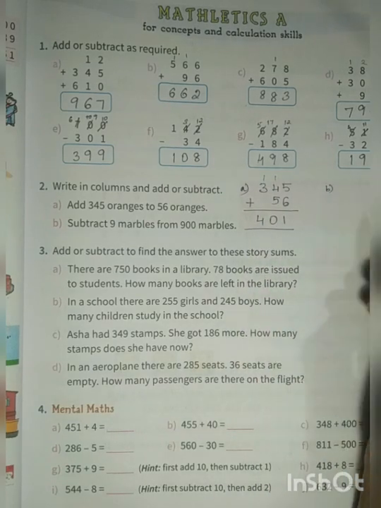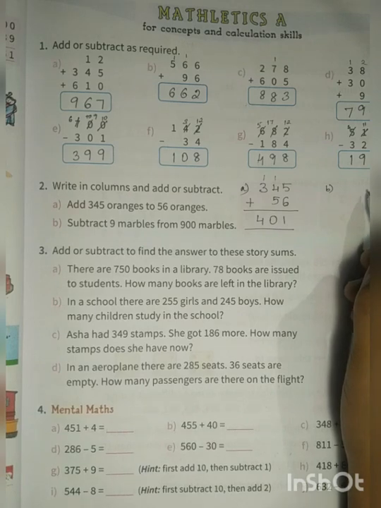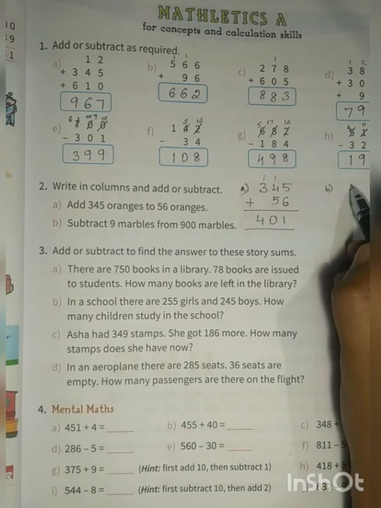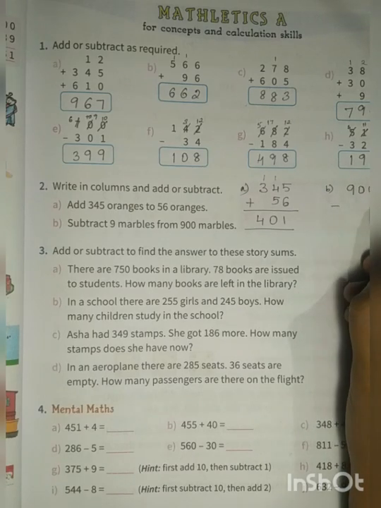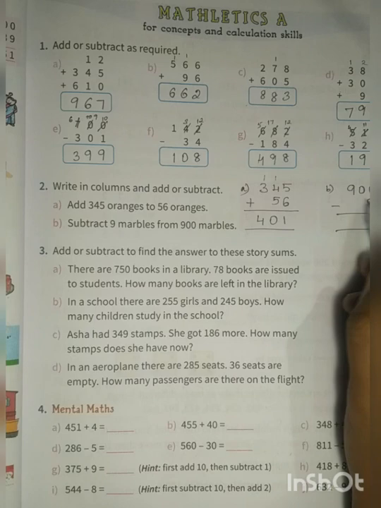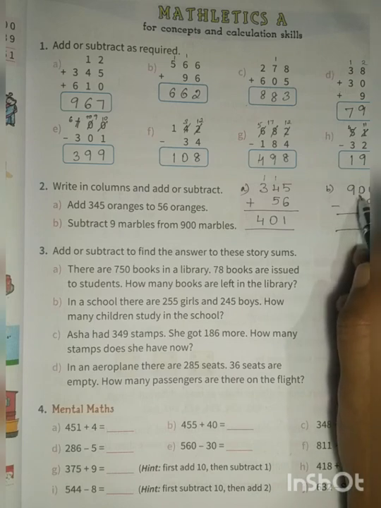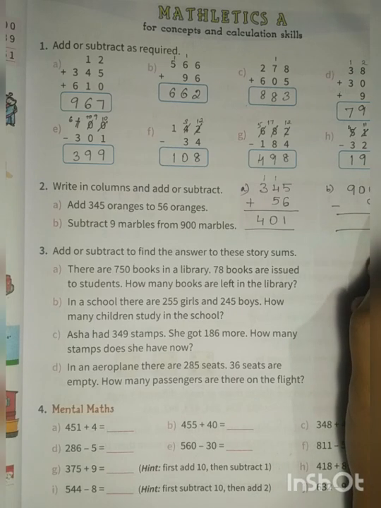The next sum, B1. Subtract 9 marbles from 900 marbles. So 900 will come on the top. Minus 9 marbles comes under the ones column. You shouldn't write under tens or hundreds. You have to write only under the ones column.